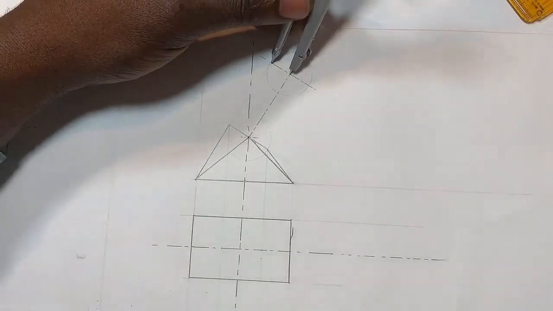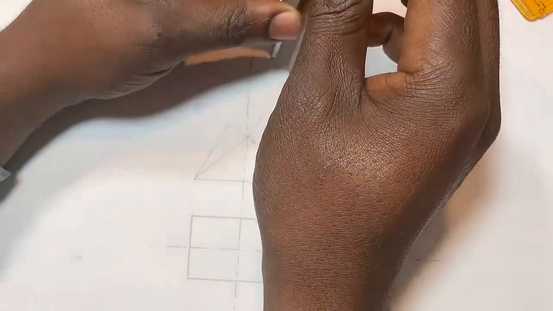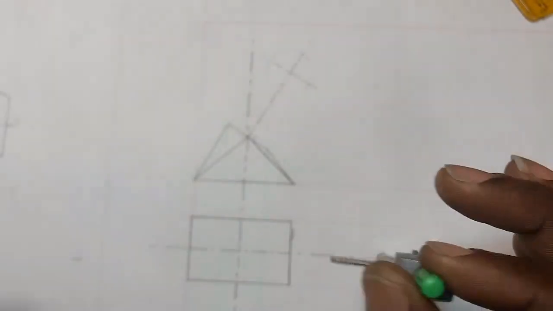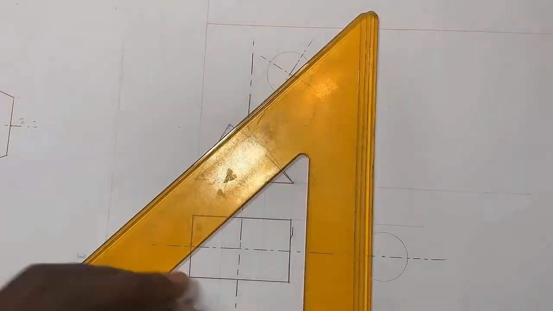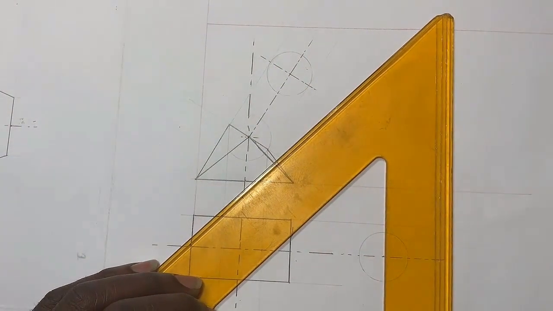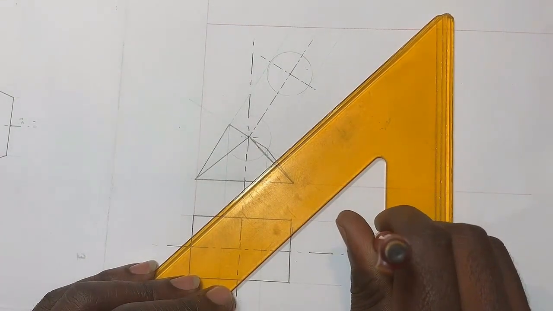Then of the very same diameter, which is this one, right? So now I can just come this side, on my horizontal center line of my top view. So where I was placing my compass right here, and it. So I then draw a vertical center line.